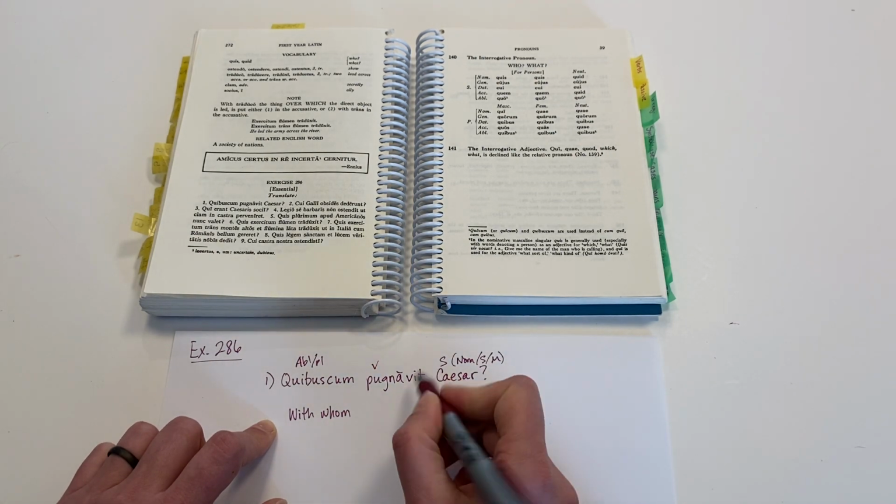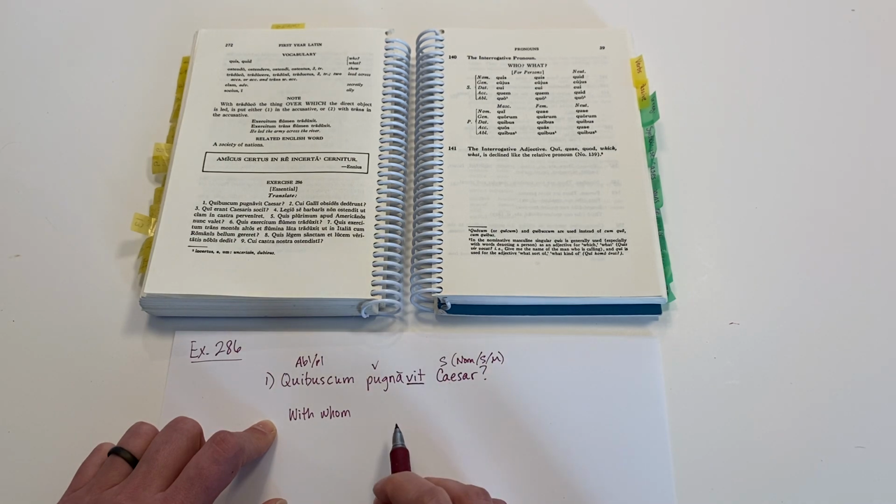Okay, and then pugnavit. Let's look at this ending, it. That looks like it's coming straight from the perfect system. So it's going to indicate past and completed or perfect action. Pugno, pugnare, pugnavi. There's that perfect system. Pugnare means to fight.